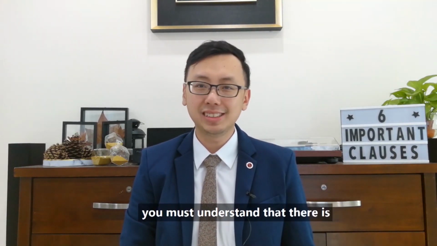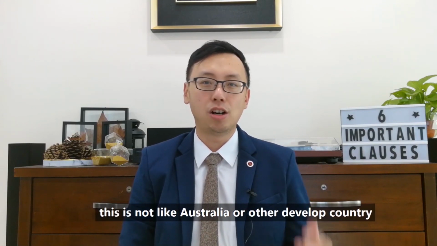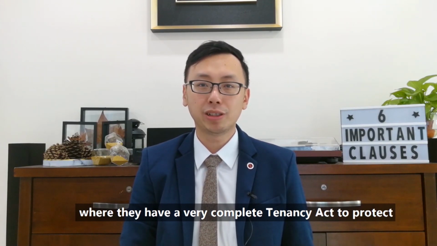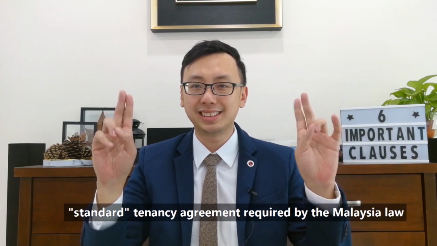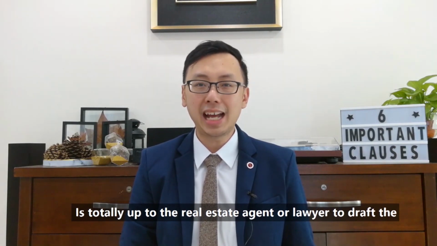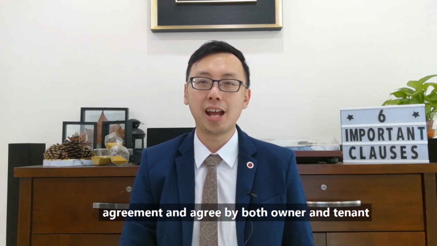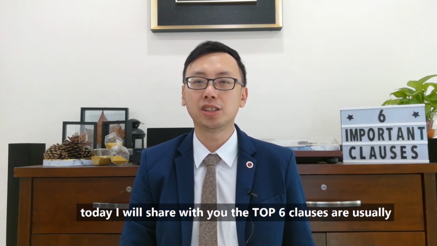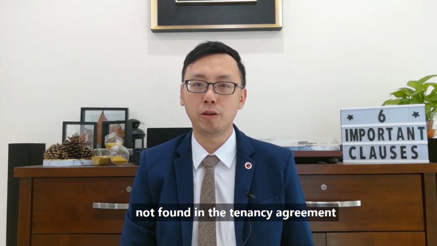First of all, you must understand that there's no Tenancy Act in Malaysia. This is not like Australia or other developed countries where they have a very complete Tenancy Act to protect the owner and the tenant. Having said that, there's no standard tenancy agreement required by Malaysian law. It's totally up to the real estate agent or lawyer to draft the agreement, agreed by both owner and tenant. Today, I will share with you the top 6 clauses usually not found in a tenancy agreement.